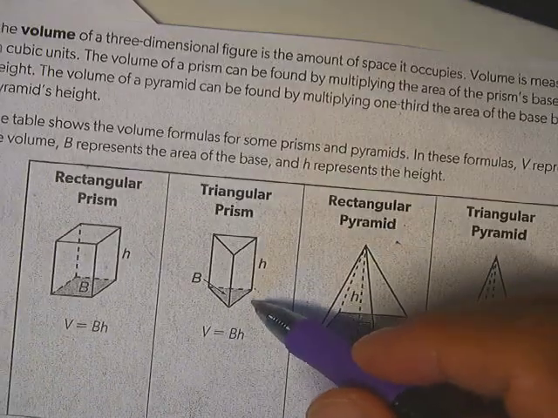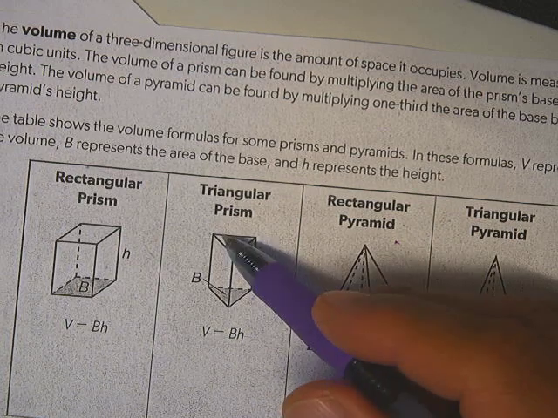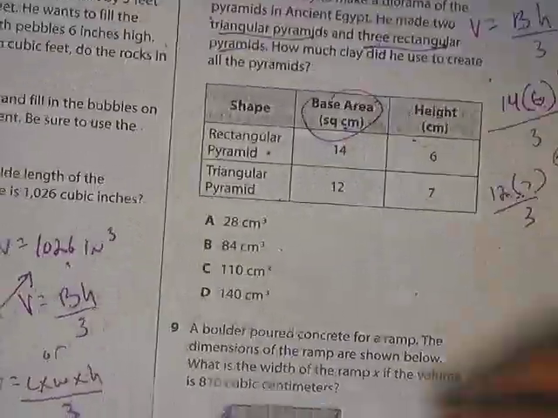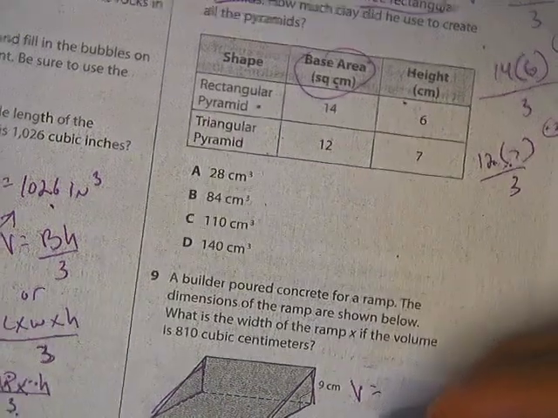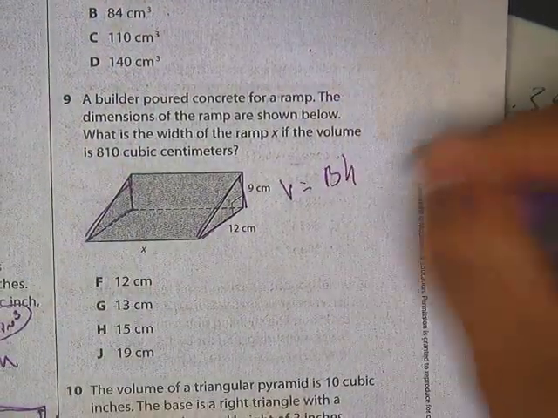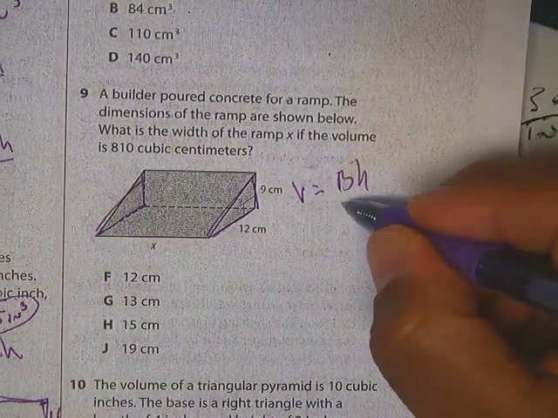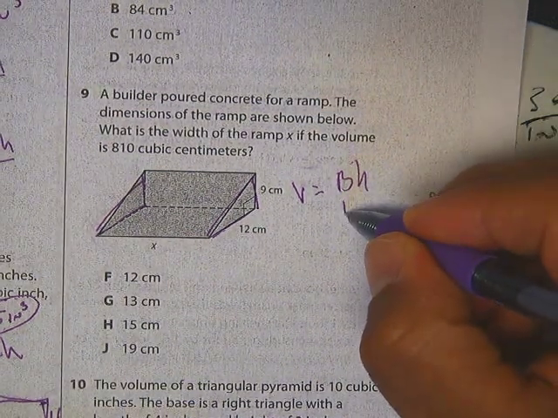Okay, number 9 there. This is what is this called? This is called 2 bases that are triangles. They're right there. That's a triangular prism. So it's one of these, like this one, triangular prism. 2 bases that are triangles.